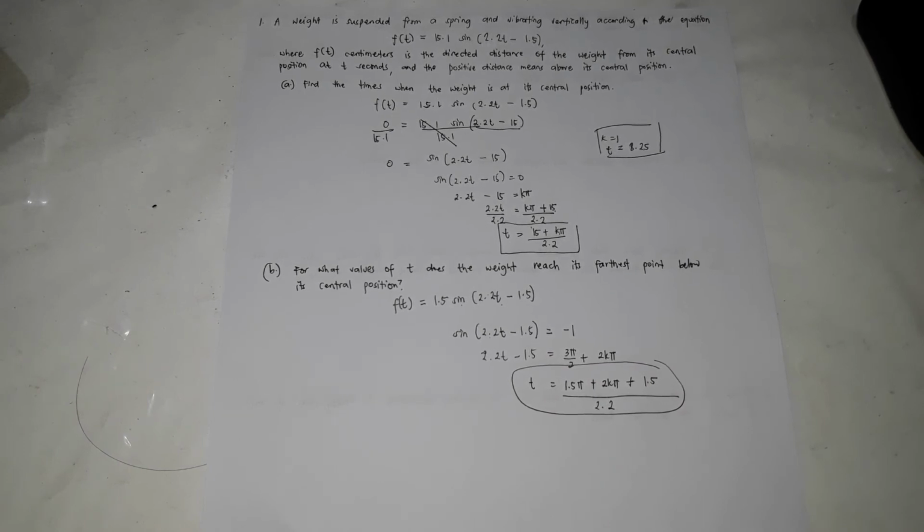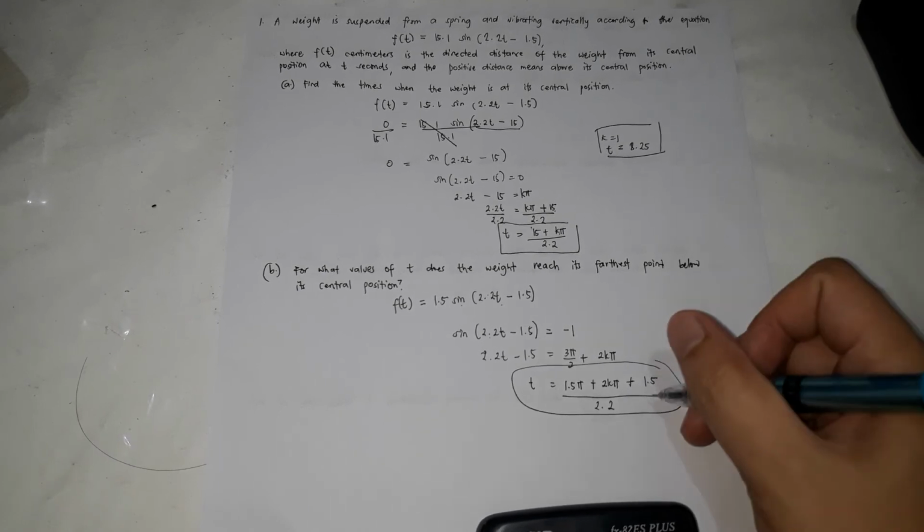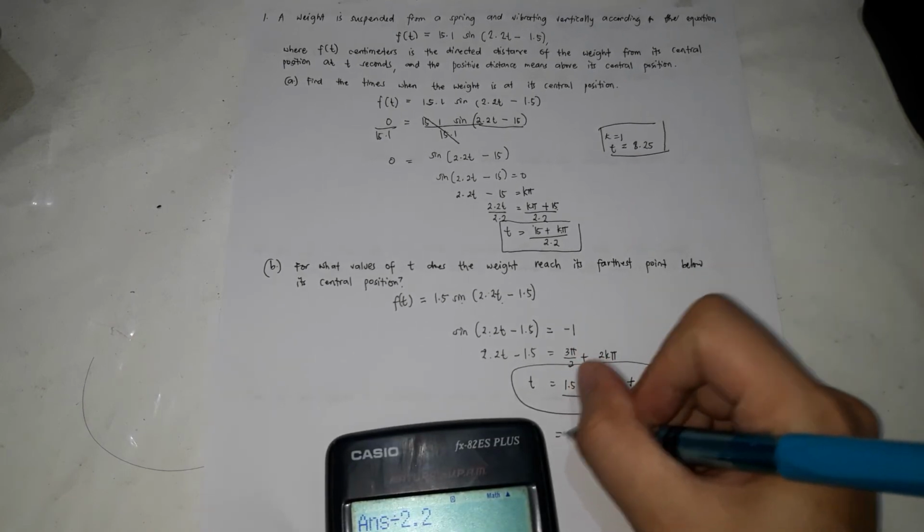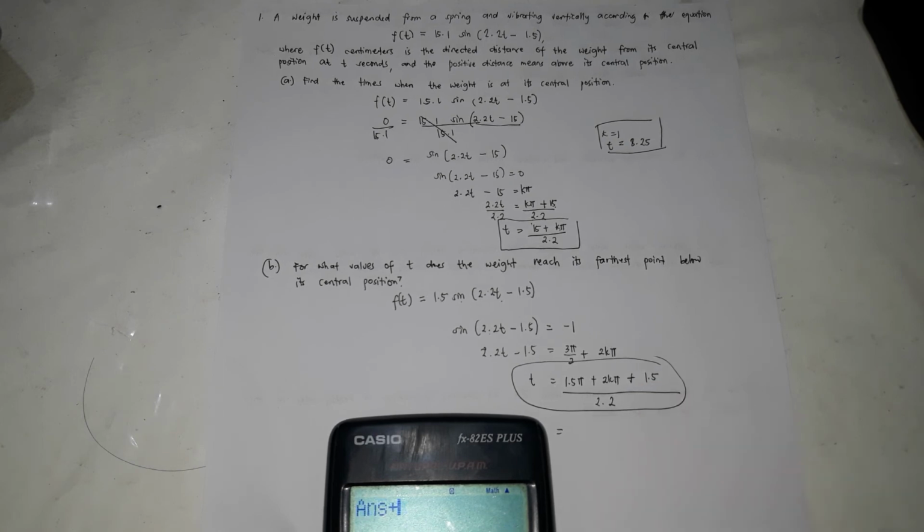We're going to get the farthest point from the central position. You could simplify this one, but we could have this answer already. Or to simplify it, 1.5 times pi, plus 1.5, and then divide both by 2.2.